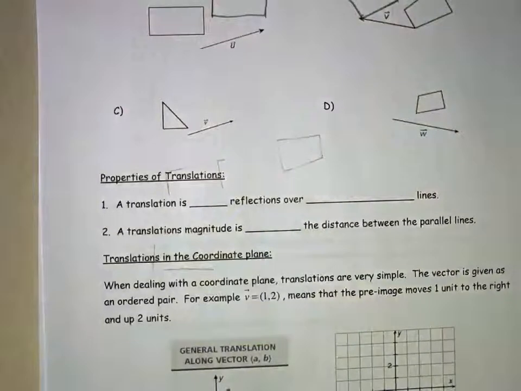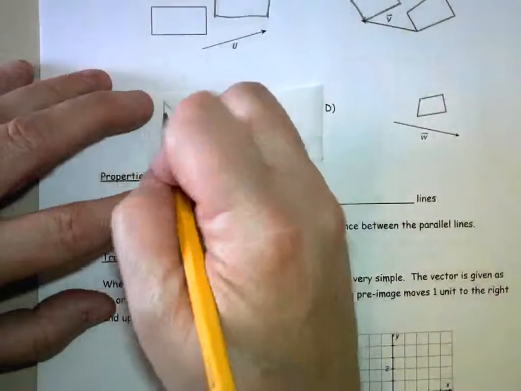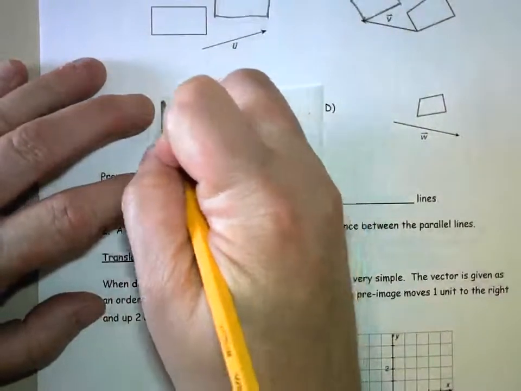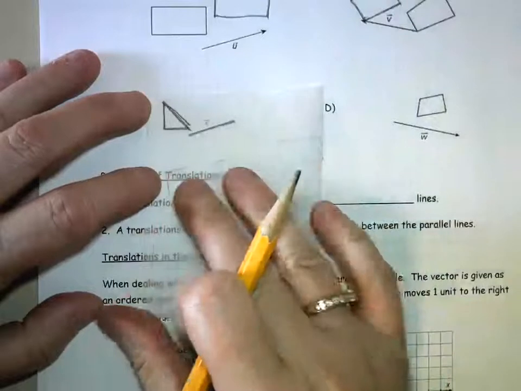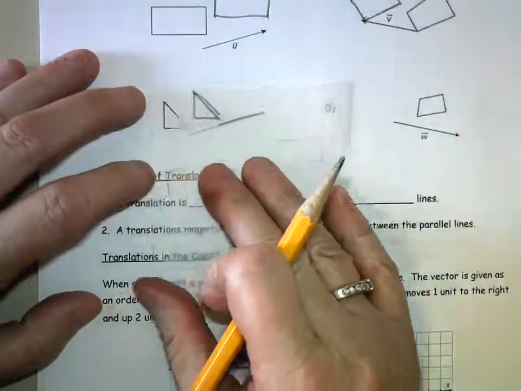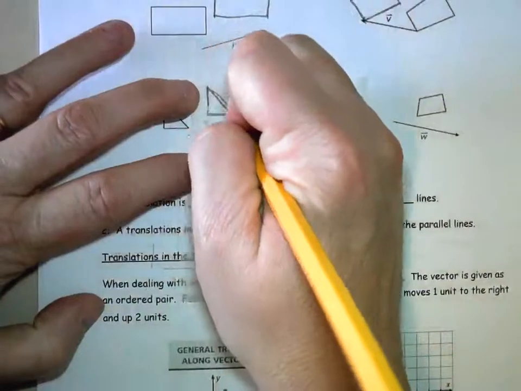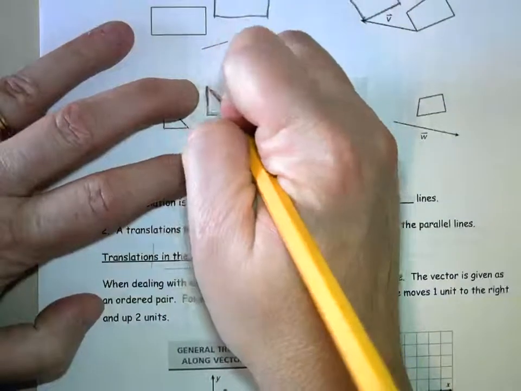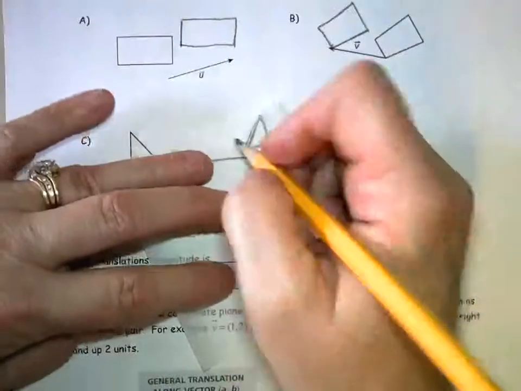Next one, you are going to trace the triangle and the vector, and then you take your vector and you slide. And I think I forgot to color on the back side. I'm going to trace over it really dark. Nope, didn't work. Flipping it over.